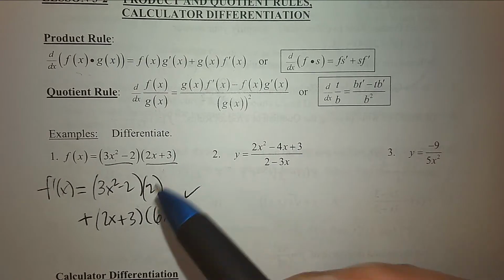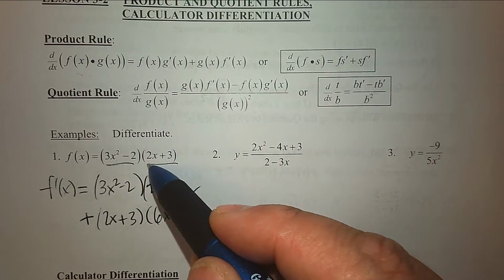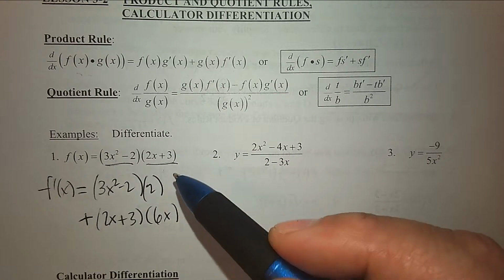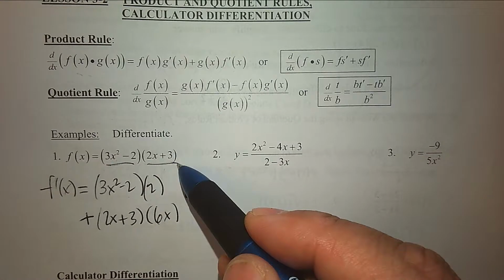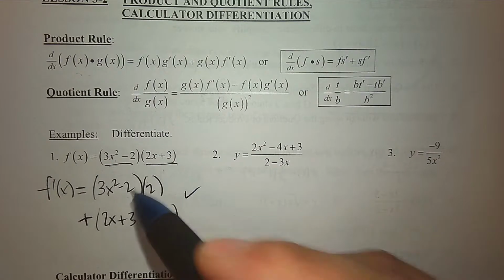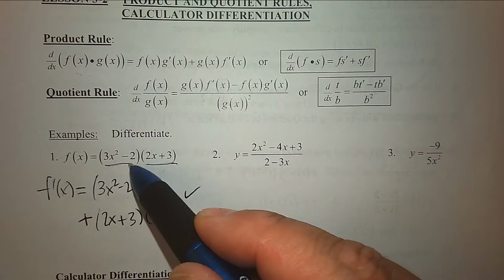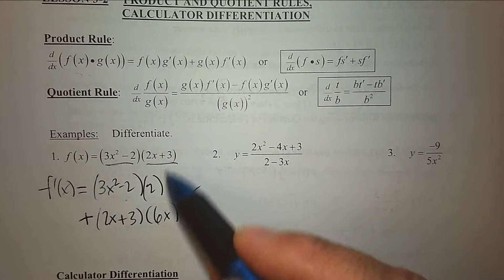So you want me to go through number one again? Yeah. So do you recognize the first and the second? So the rule is first times the derivative of the second. The first is what? 3x squared minus 2. What's the derivative of the second? 2. Can you see I'm multiplying it?